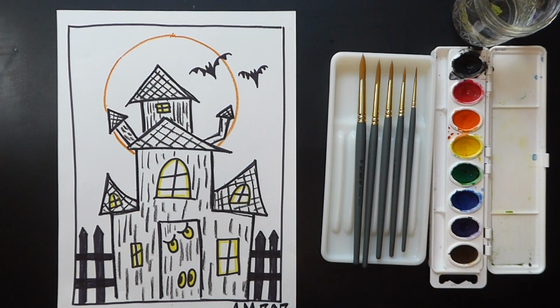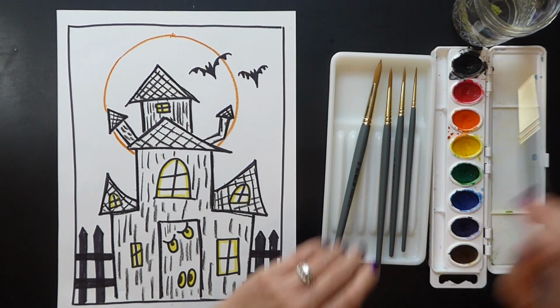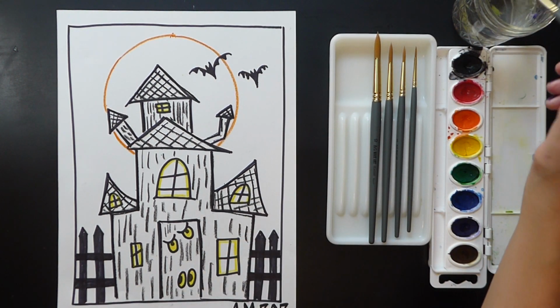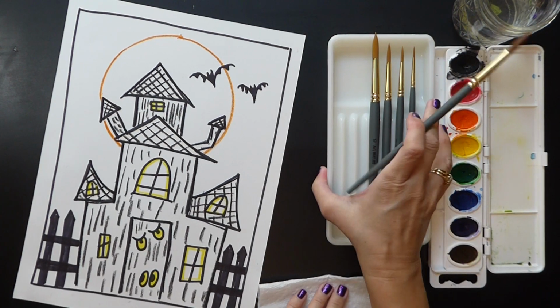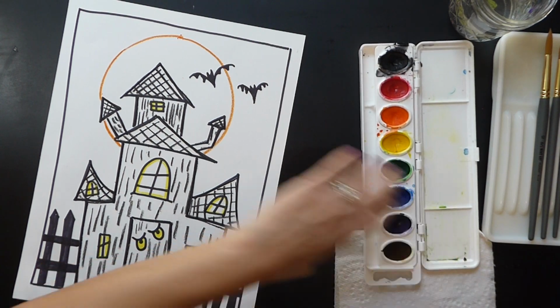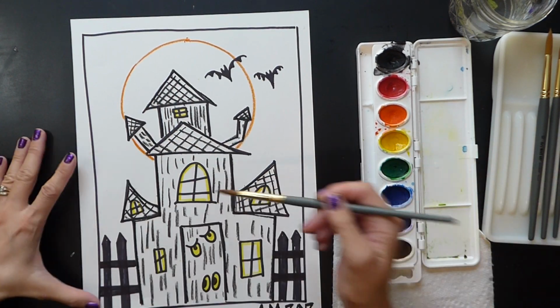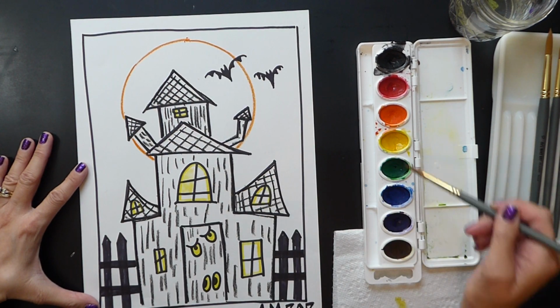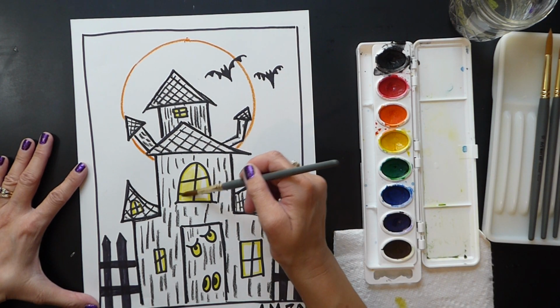And I'm going to start with all the yellow. So I dip my brush in the water, wake up my brush. And you're going to do the yellow on the windows.